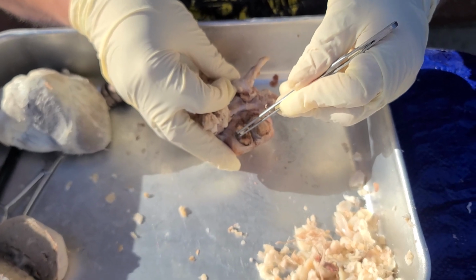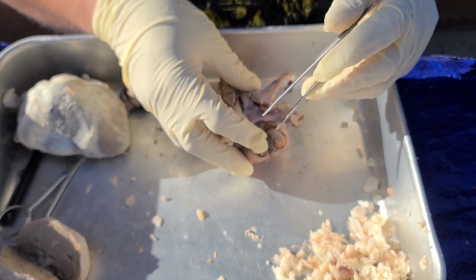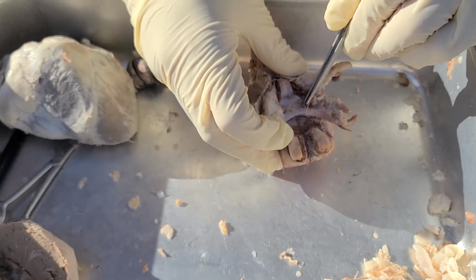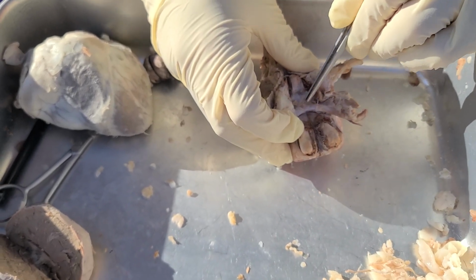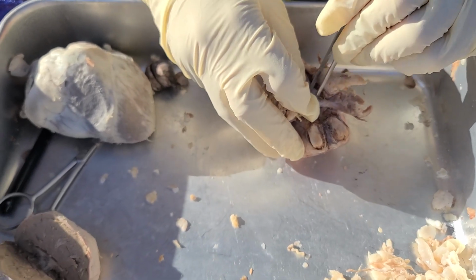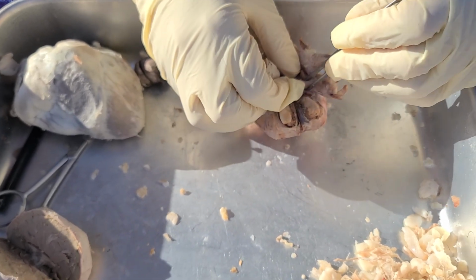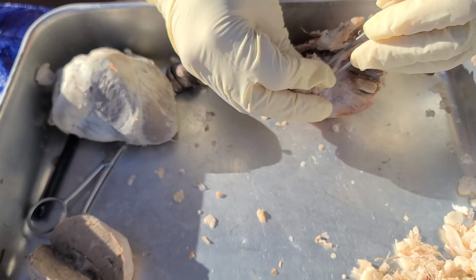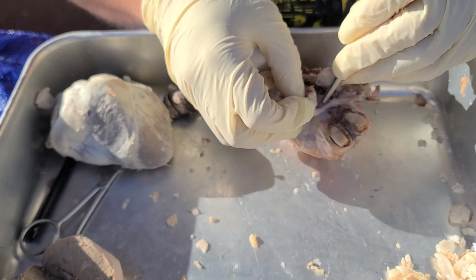We have the optic chiasma, which is this combined part right here, and what separates from it are the optic nerves. We can see part of the optic nerves right here that extend from the optic chiasma.